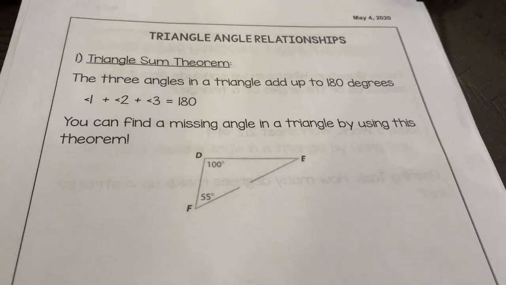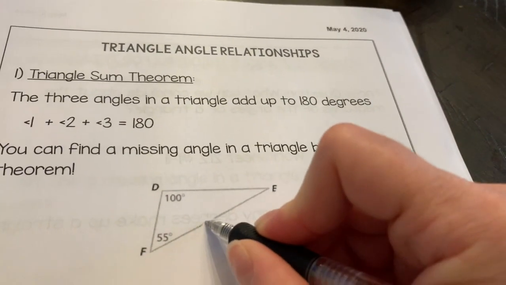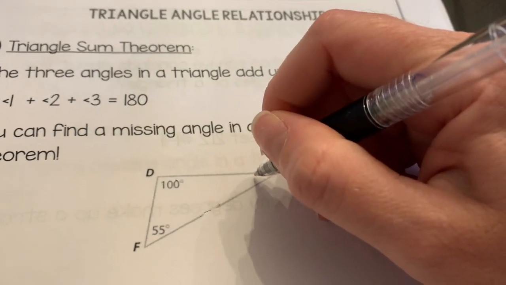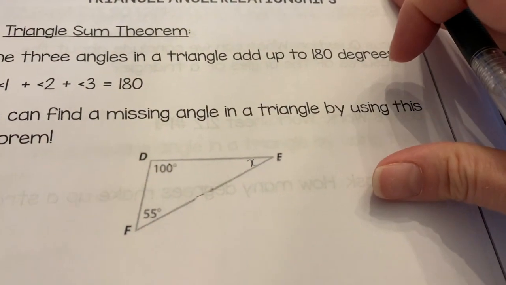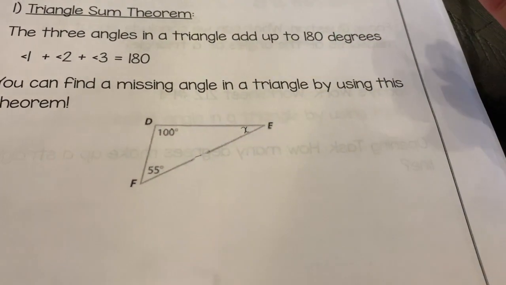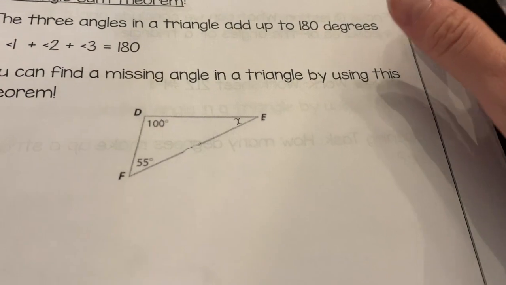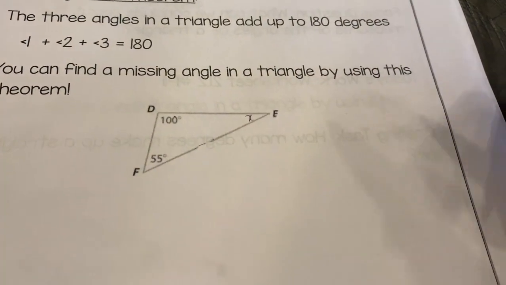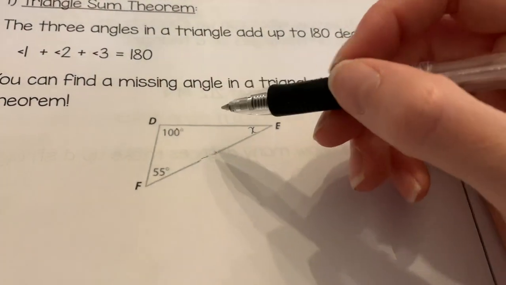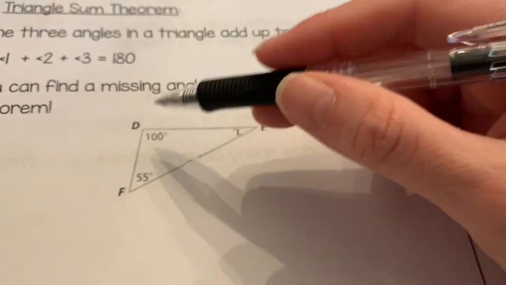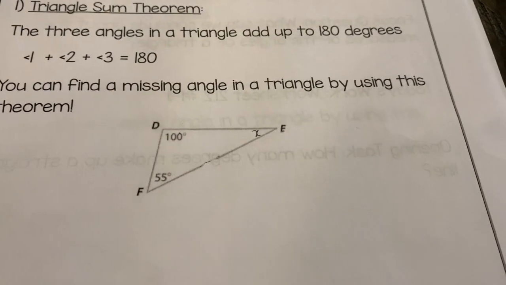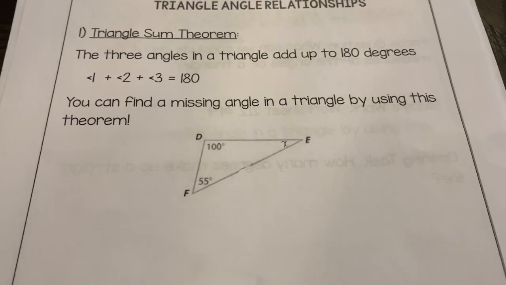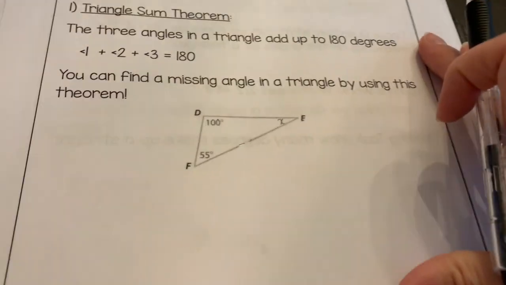So I'm going to show you. It's very, very simple. If we know that one of them is 100 and the other is 55, and we're trying to find what the measure of angle E is, we know that when we add the three of these up, it has to be equal to 180 degrees. When the numbers are just given like this and they're not algebra, it's easy to just add the 155 and subtract that from 180. But we're going to be doing this using algebra going further.